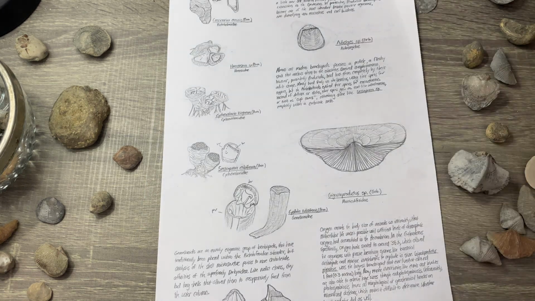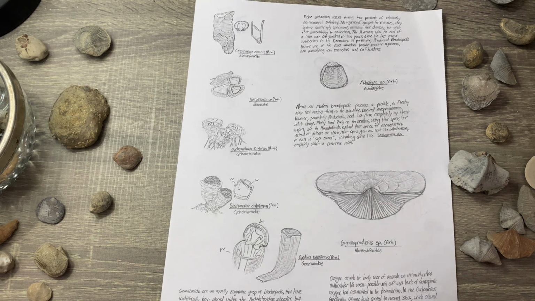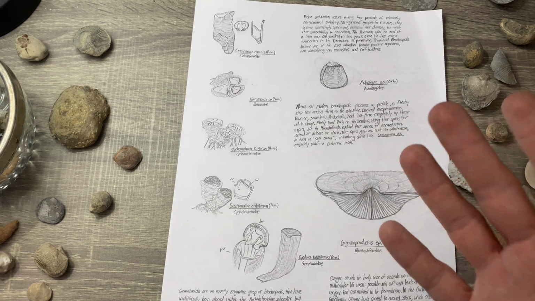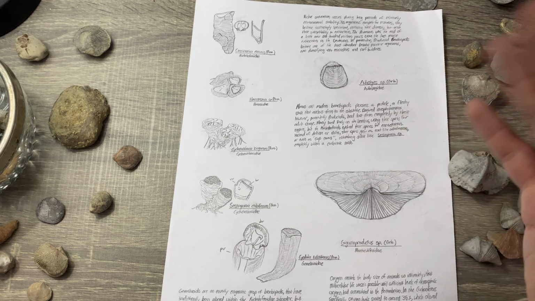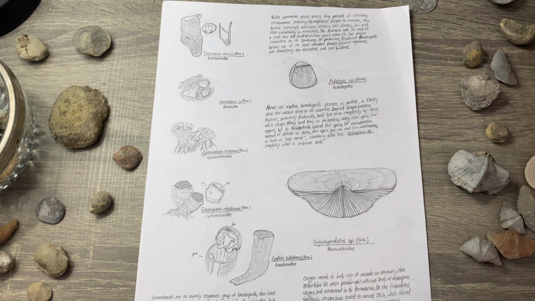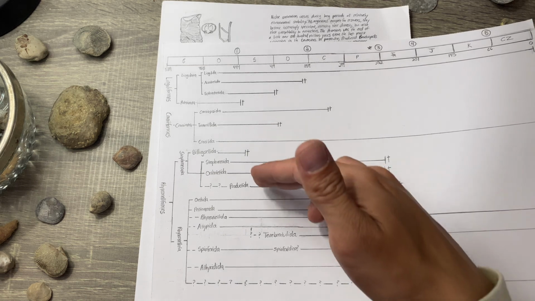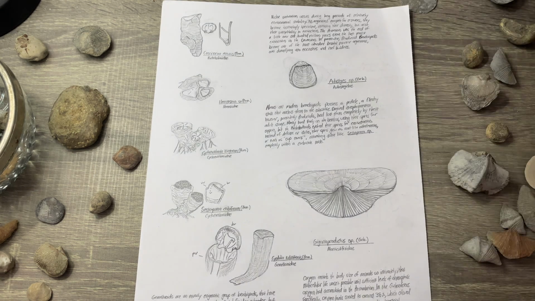The last ones I really want to talk about are the Richthofenids and the Orthotetids. And oh my gosh, these guys are just phenomenal in their own sense, because these are the coralline brachiopods, is what I like to call them. They're just really cool. Let's see here. I'm hoping I'm not forgetting anything.